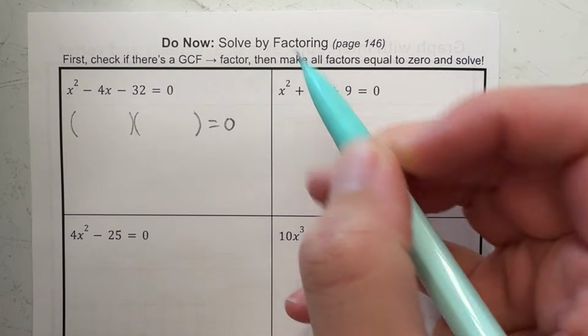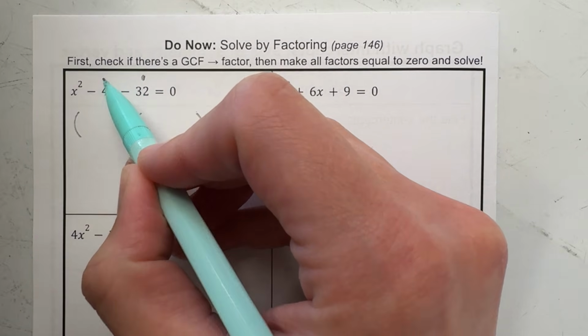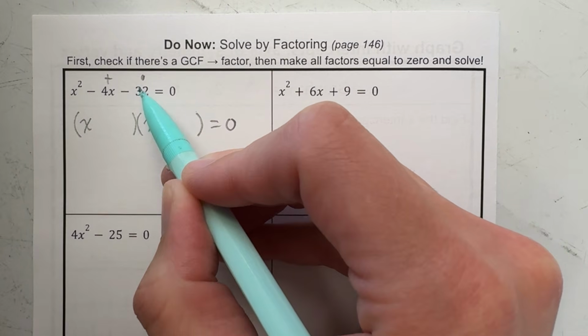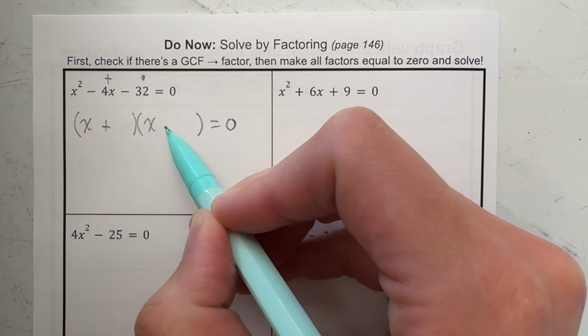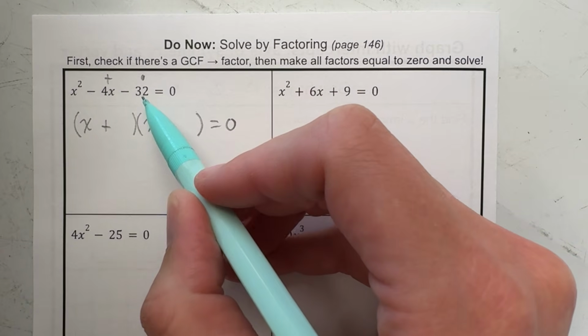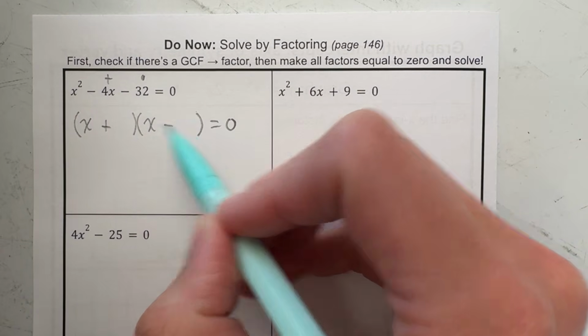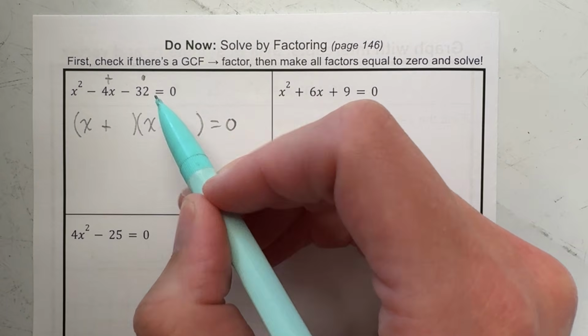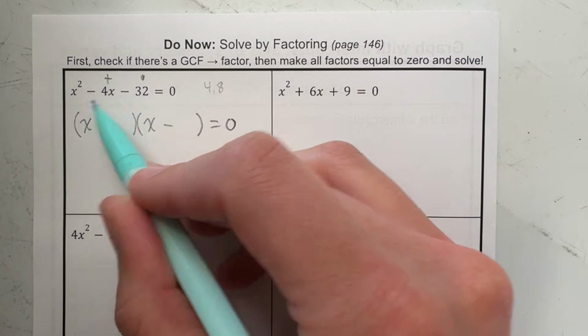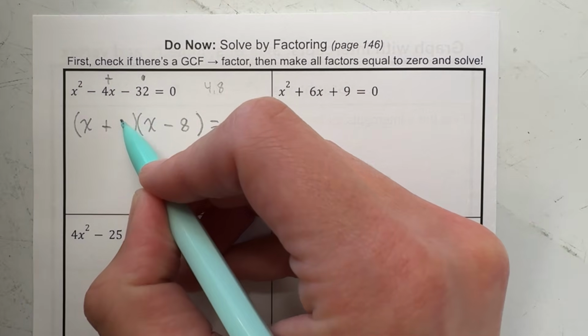With just that x squared out in front, I can say, okay, I need two numbers that multiply to negative 32 and add to 4. The x squared comes from x times x. I'm multiplying to a negative, so I have one positive and one negative. I'm looking for two numbers that multiply to 32 and subtract to 4, right, because they'll end up subtracting with one positive, one negative. Those numbers are 8 and 4, and I'm going to go ahead and make the larger number negative since I want them to add to a negative.